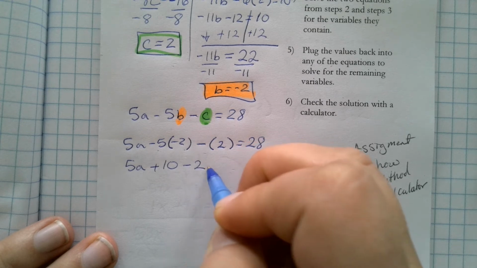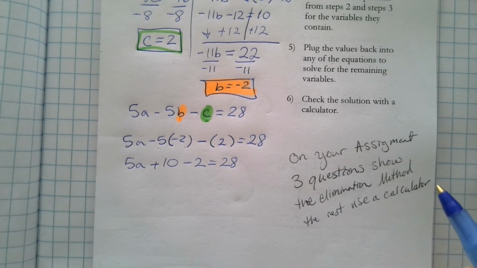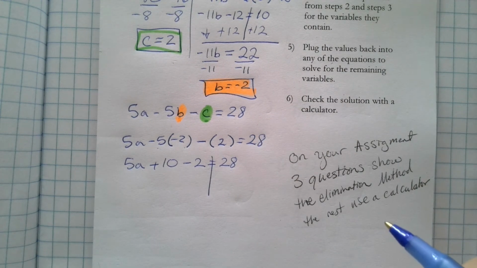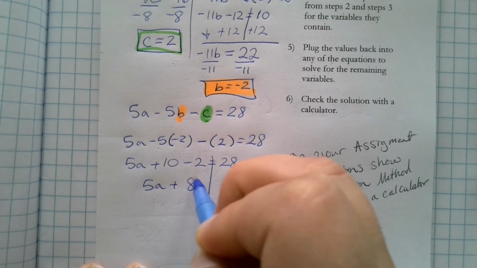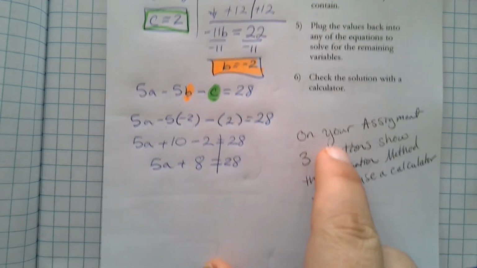Corian, tell me my next step. What can go together? What's it make? 8. Maurice, tell me my next step.